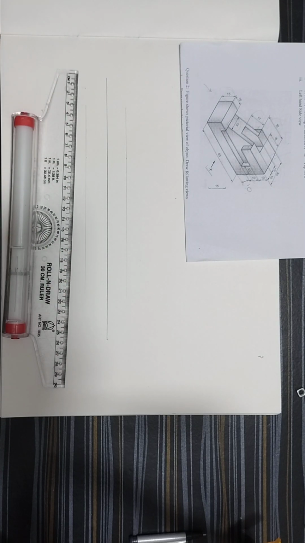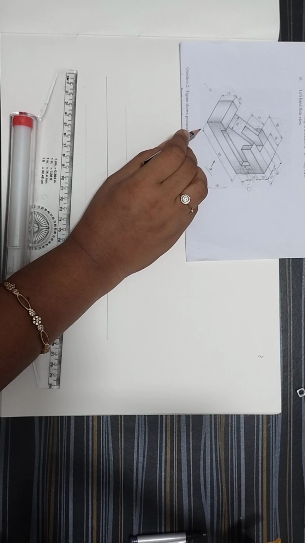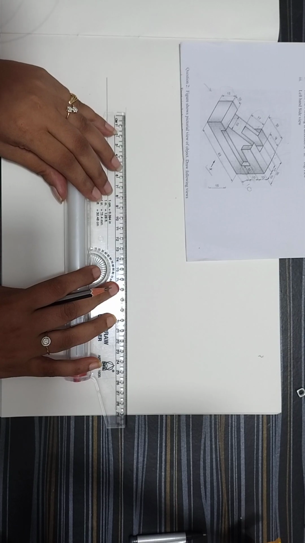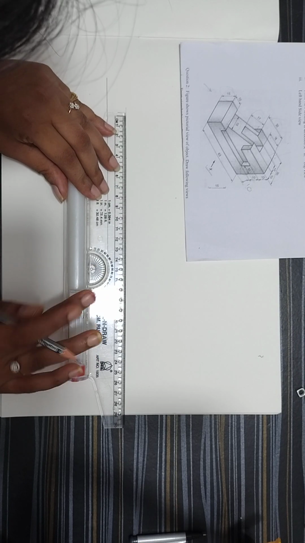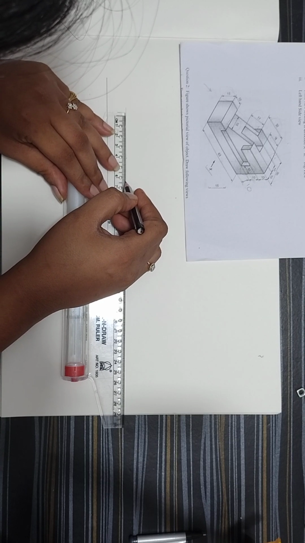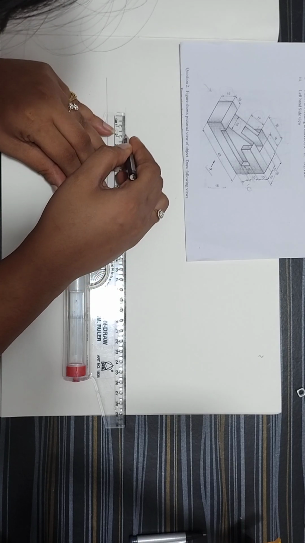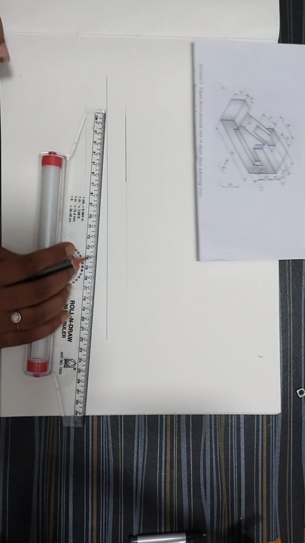Now let's start with the front view. Front view is in X direction. X direction length is 63. So we will place here on this line, we will place here length 63.